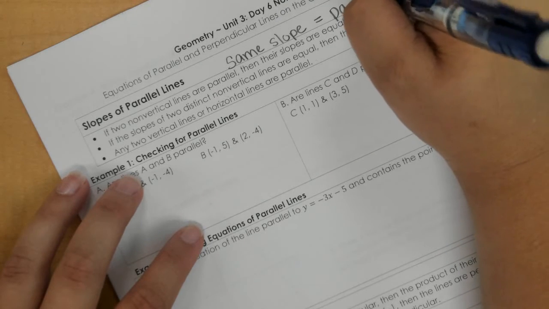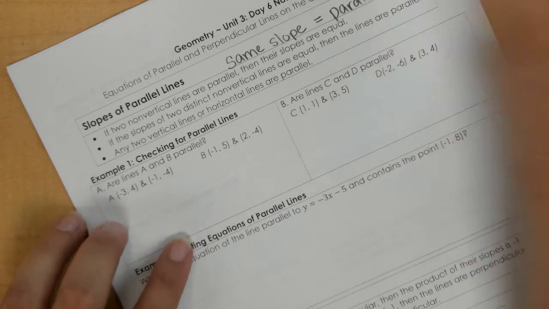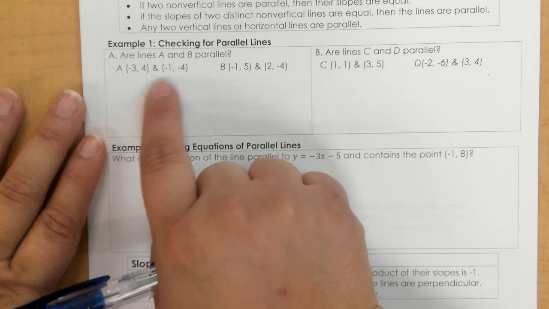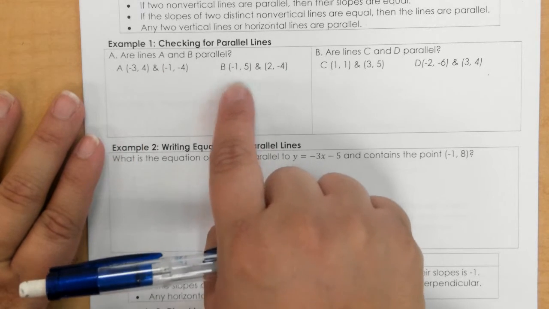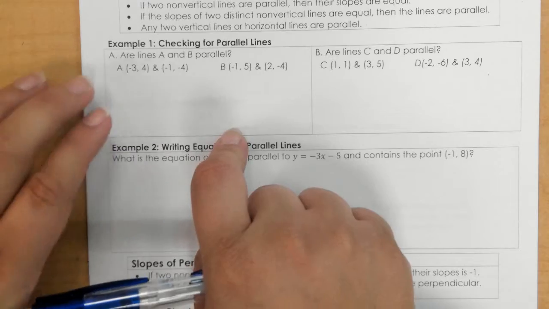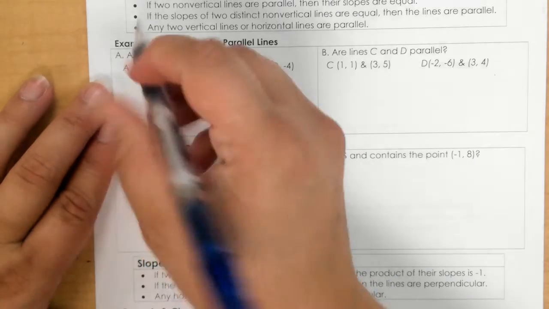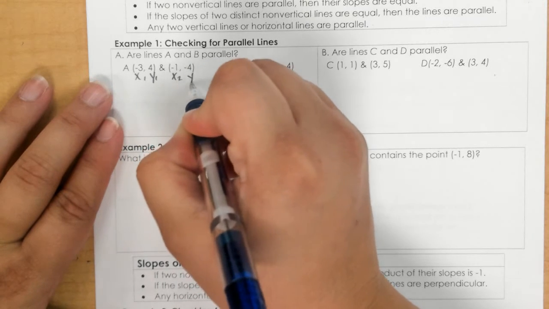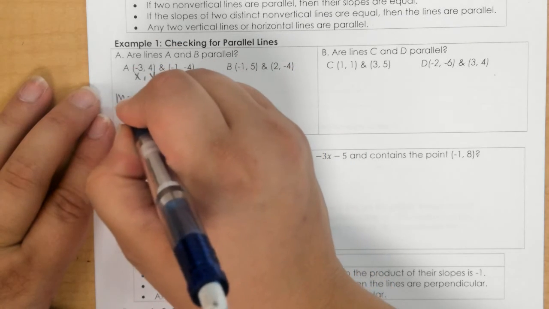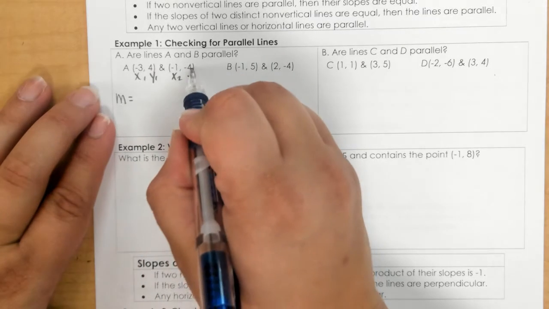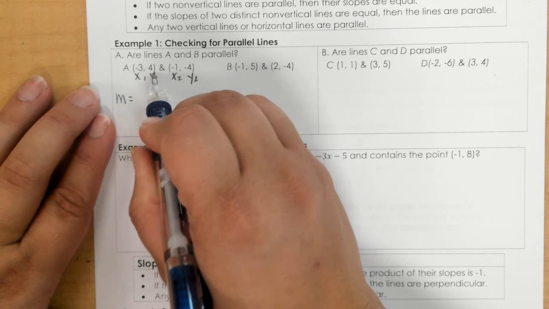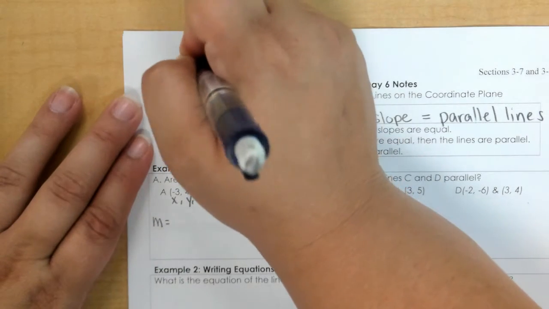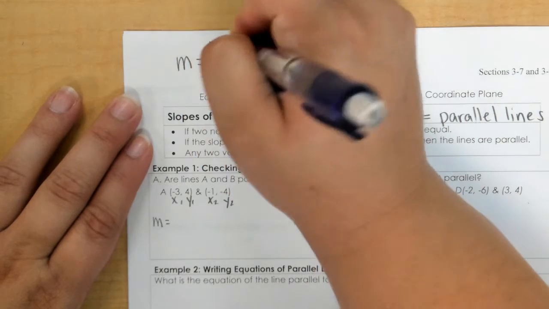Okay, and what we need to do for example 1 is we would need to go through and find the slope of this line here, and then find the slope of this line here, and then compare the 2 slopes. So for this one, this would be our x1 and our y1, our x2 and our y2, and we are going to plug it into this slope formula, y2 minus y1 over x2 minus x1. So at the very top, we're going to jot that down just because we really don't have space there to write it.